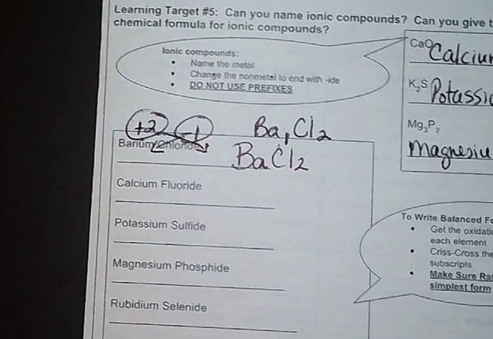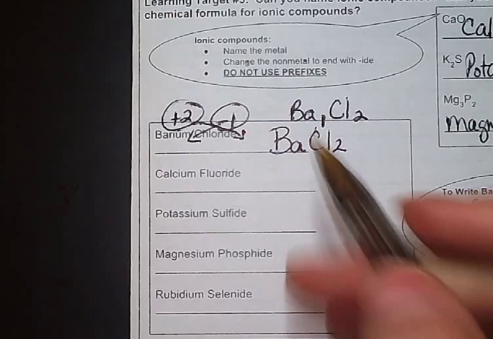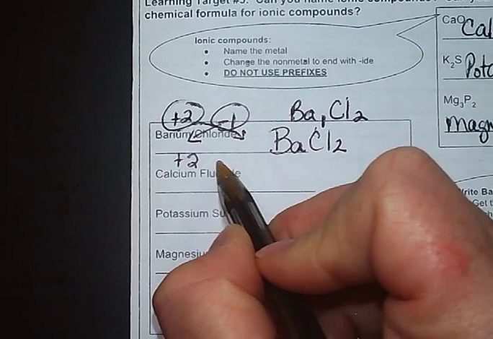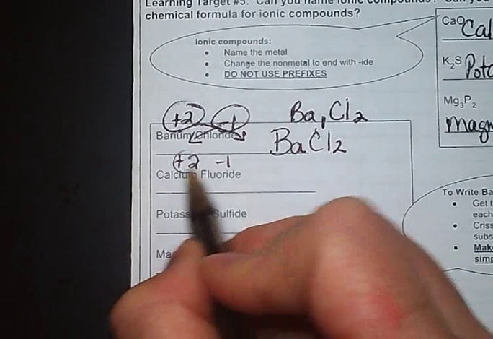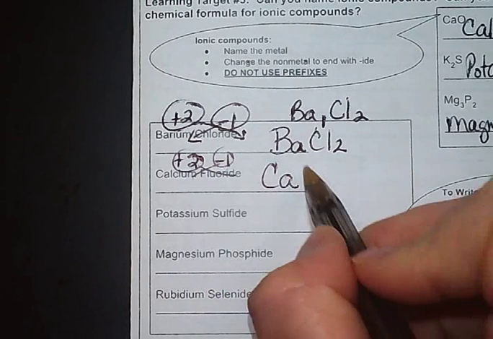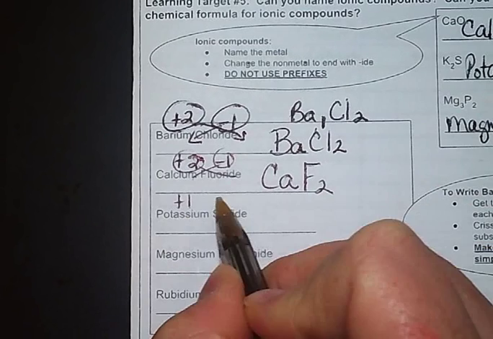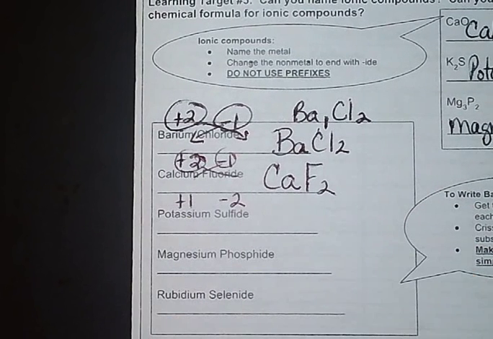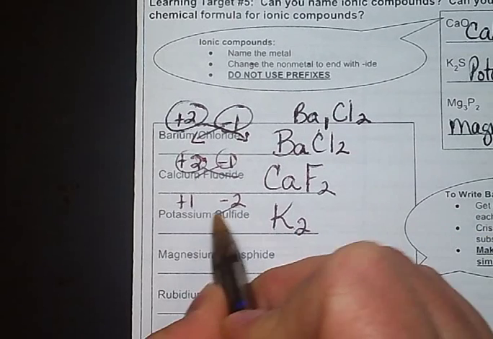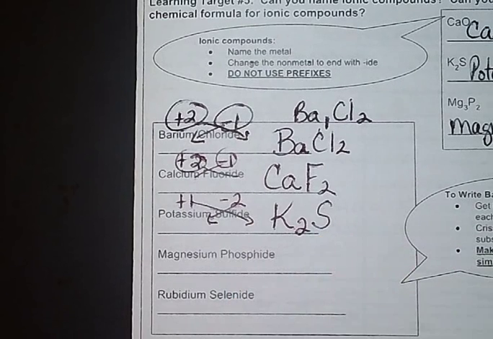So for number 2, calcium fluoride, I get the oxidation numbers. +2 is calcium, -1 is fluorine. I crisscross those down. The 1 goes to the calcium that I don't have to write, and the fluorine gets 2. Potassium is +1, sulfur is a -2. So I'm going to crisscross those down. So potassium is K, and it gets the 2. Sulfur is S, and it gets the 1, and I don't write the 1.